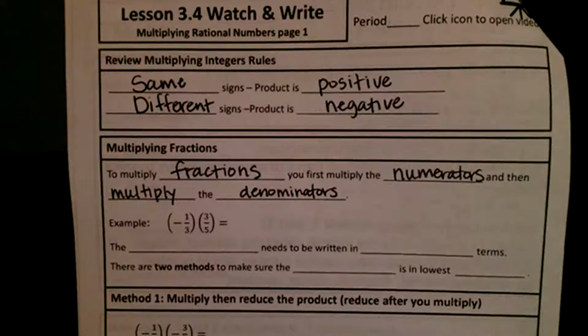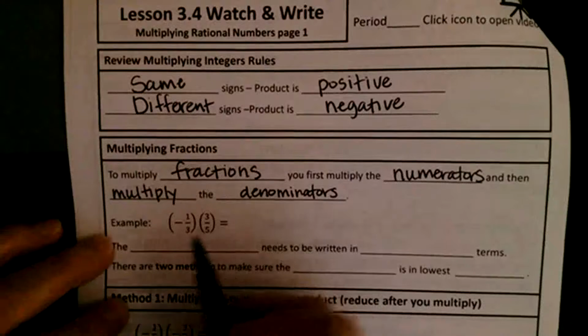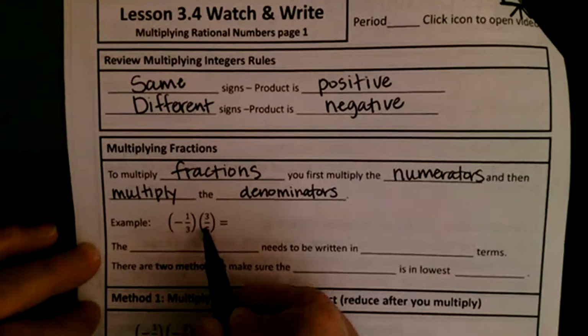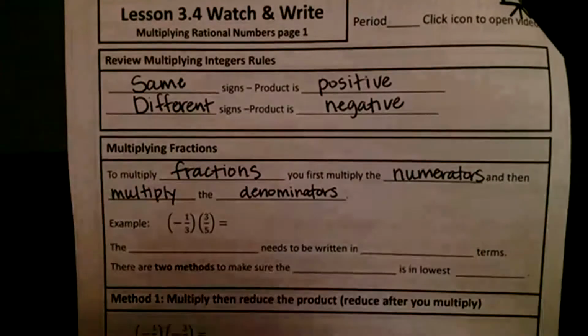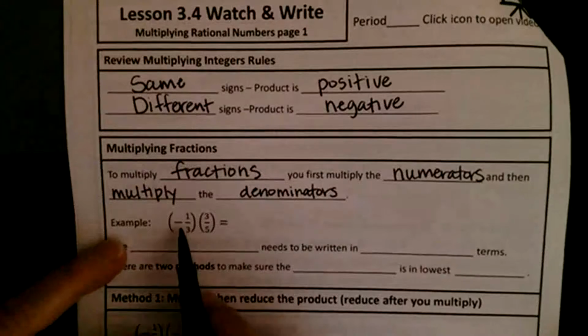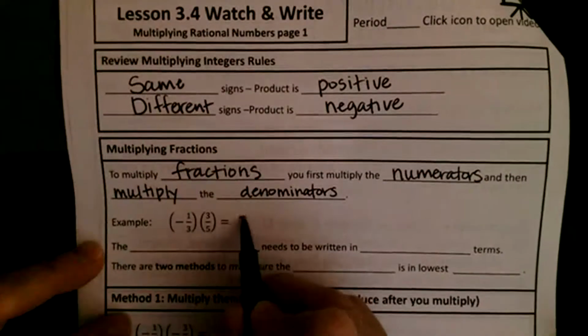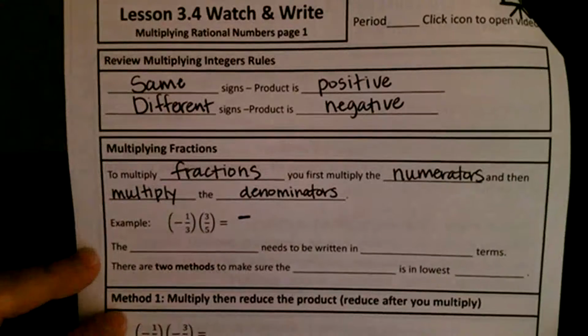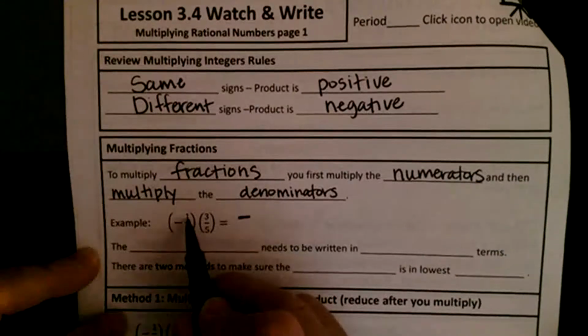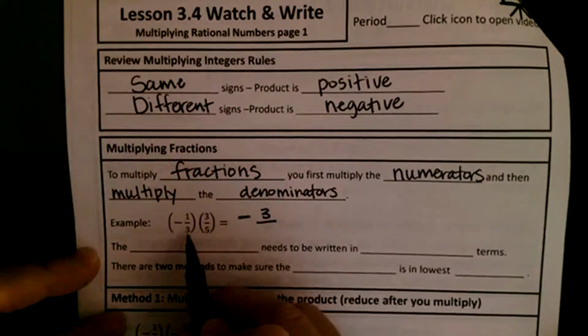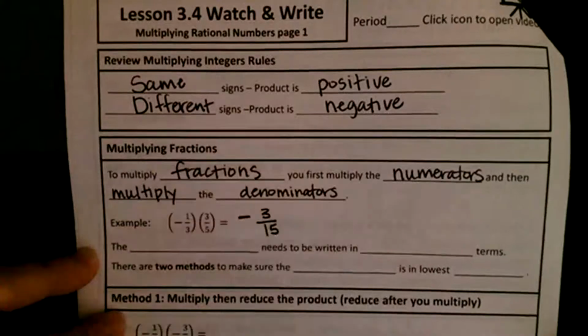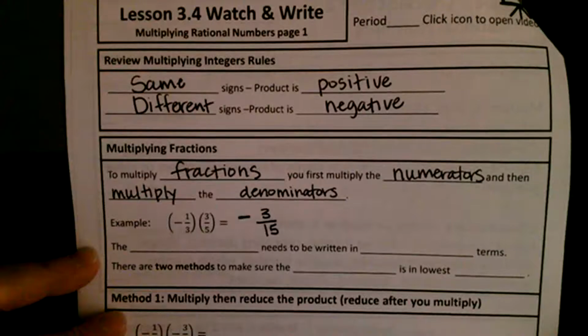Numerators are the top number of a fraction. Denominators are the bottom number of a fraction. So that would look something like this. This is a negative times a positive. Remember, if you've got parentheses right next to each other, that's multiplication. Different signs, so the answer is going to be negative. We multiply the numerators: 1 times 3 is 3. Multiply our denominators: 3 times 5 is 15. That's how you multiply positive and negative fractions.